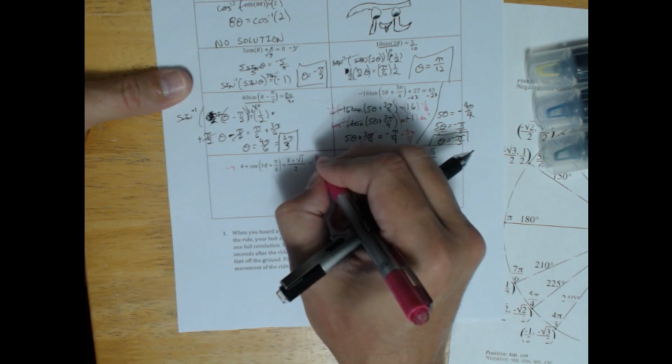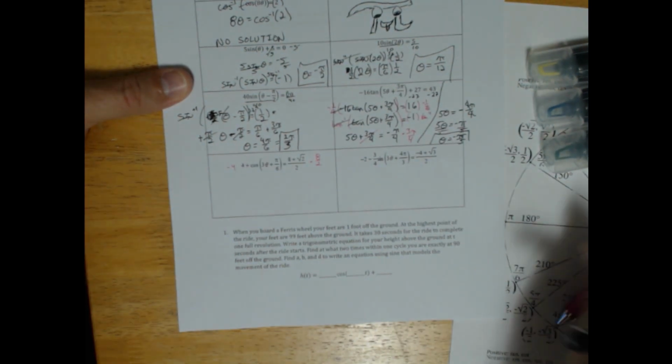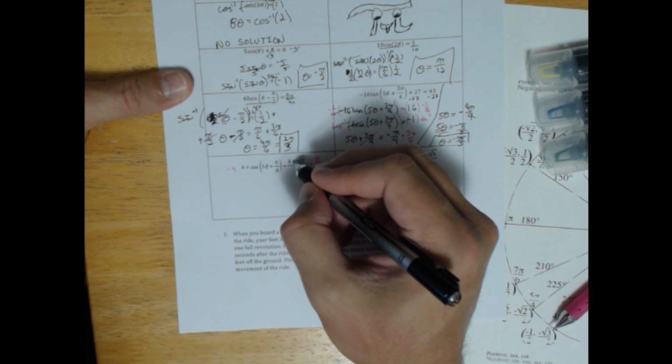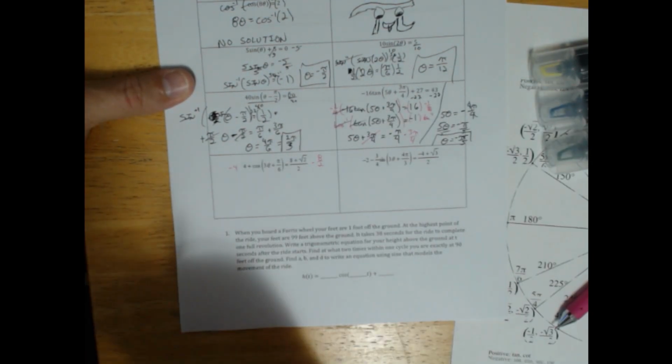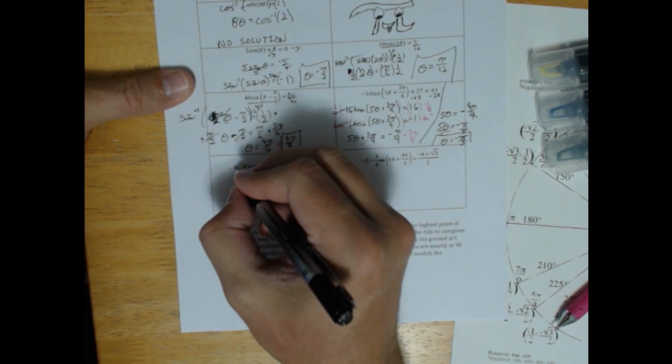Minus 8 over 2. Some students like to split this fraction to make this 8 over 2 plus root 2 over 2. That's fine too. It's all mathematically correct.